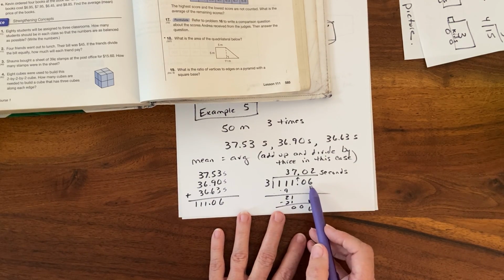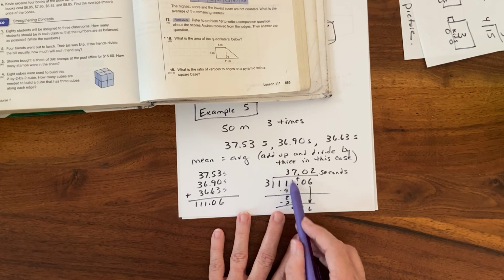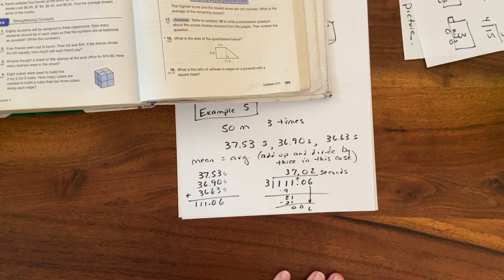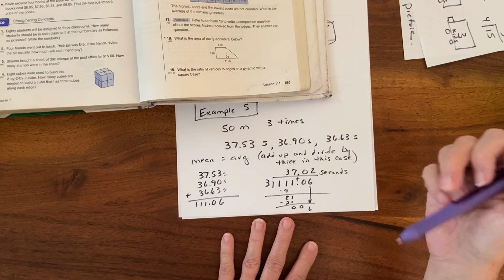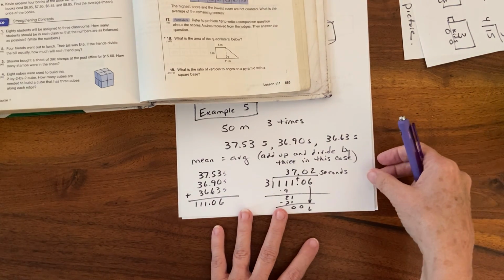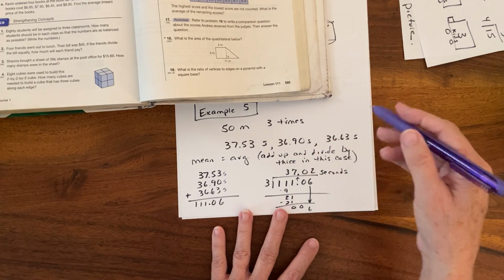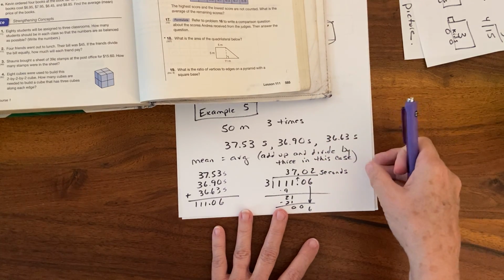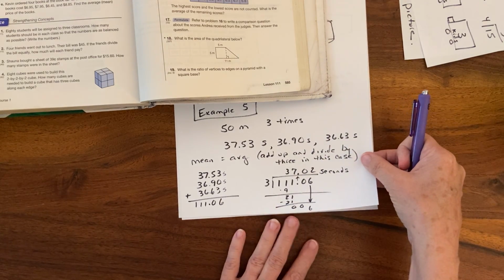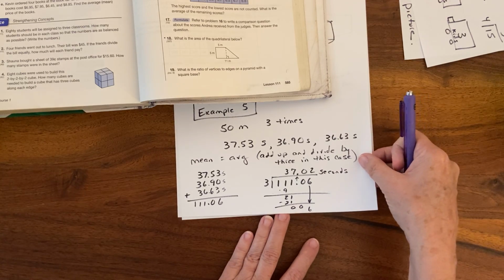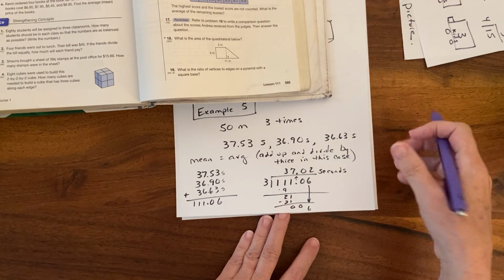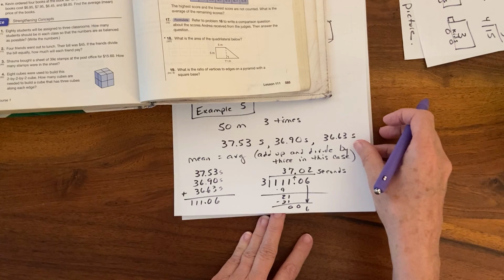So I divide by 3. There's some tricky zeros in there, so make sure you get that part right. Double check your answer, and you get 37.02 or 37 2/100 seconds was her average time. So that's another instance where you'd use real life division problems.